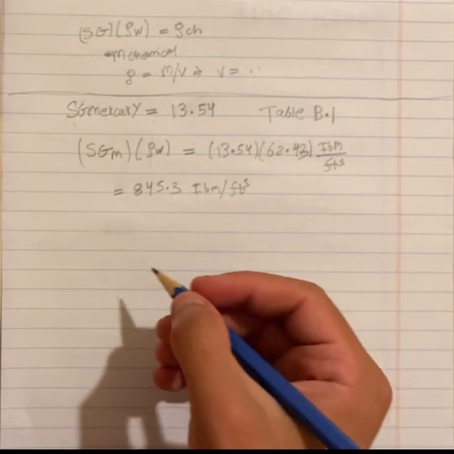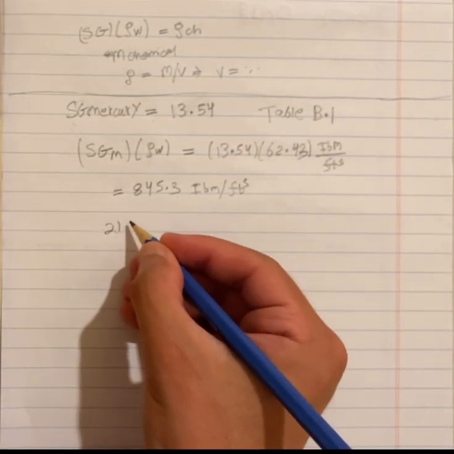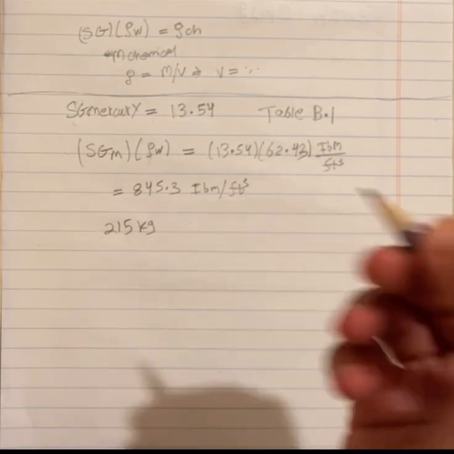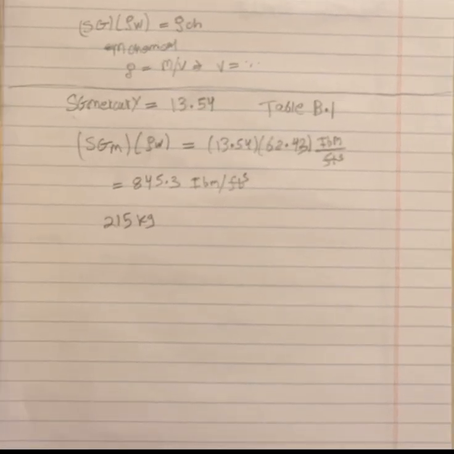And now if I said find the volume that is occupied by 215 kilogram, you see it's also heavy. So it's not just dense, it's also heavy. It makes sense that if you have larger density and larger specific gravity, then it will be larger in mass. But that's not the subject here.